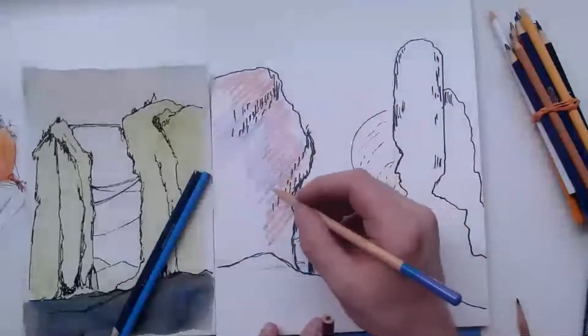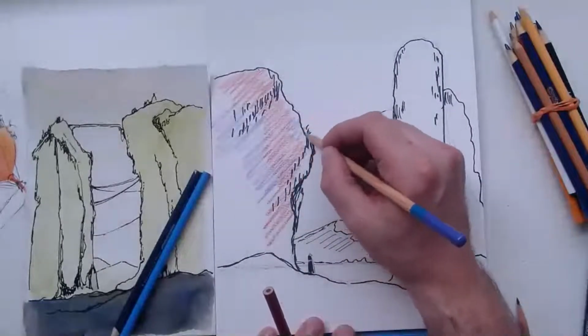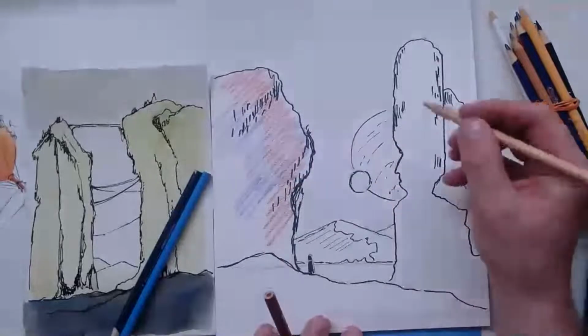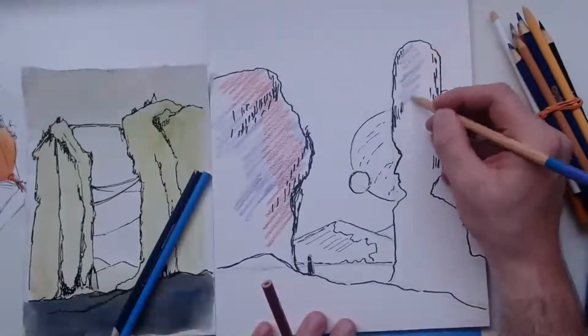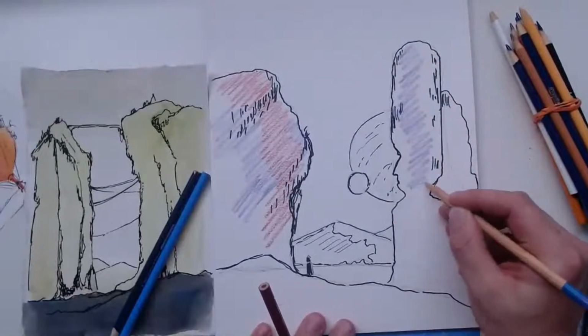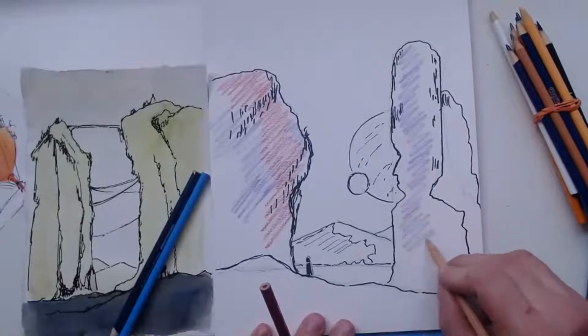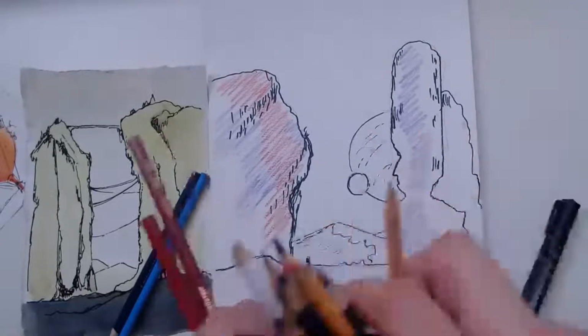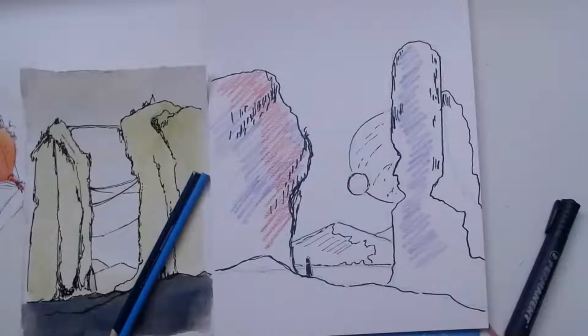So we're thinking of what we might see if we find this on a whole different planet. So you can get really creative with that sort of stuff.